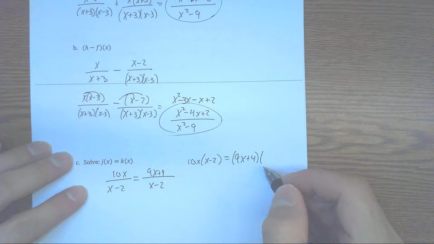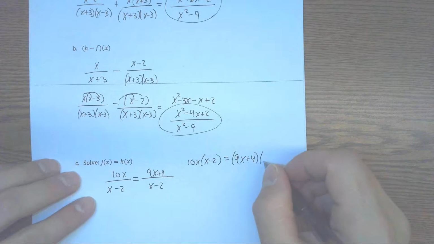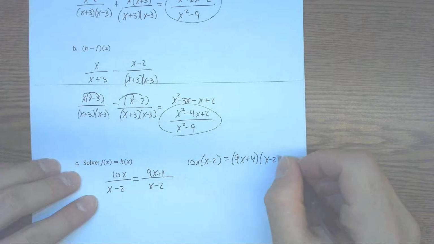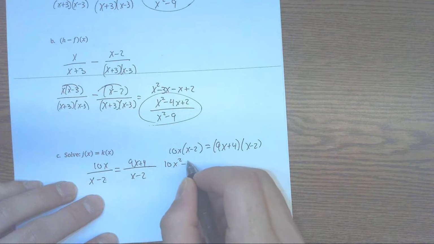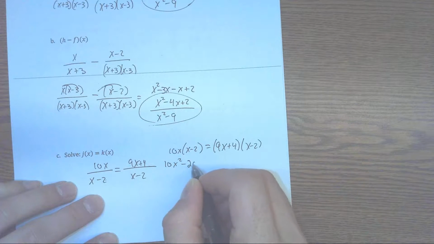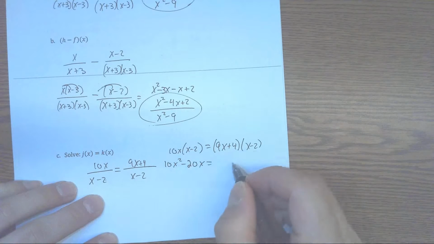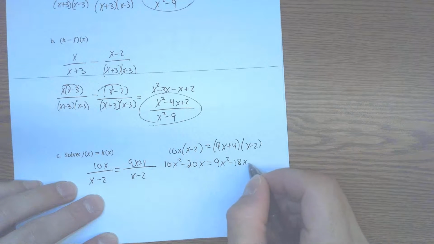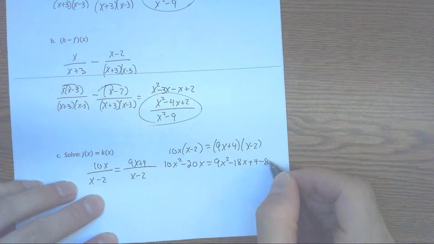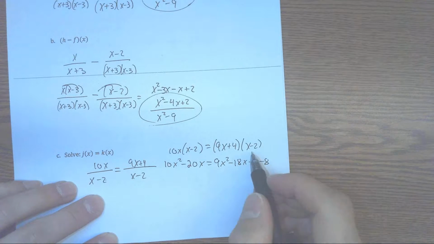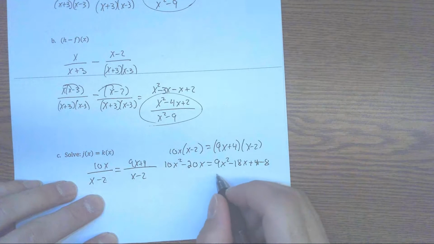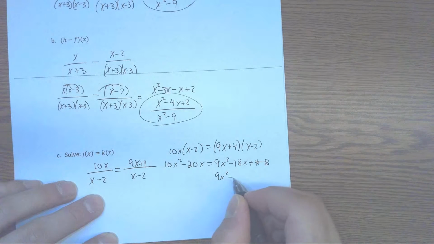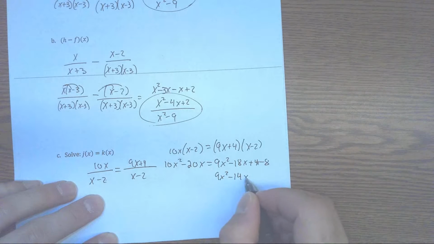The bell might ring in a minute, so make it loud. Distribute. Distribute here, 9x squared minus 18x plus 4 minus 4x. Okay? Combine terms. 9x squared minus 14x minus 8.